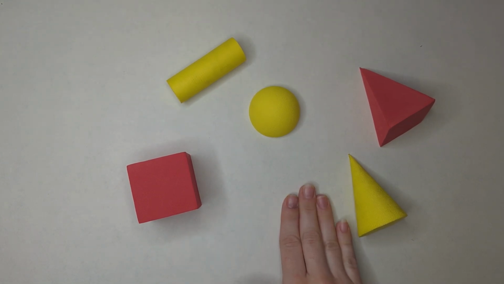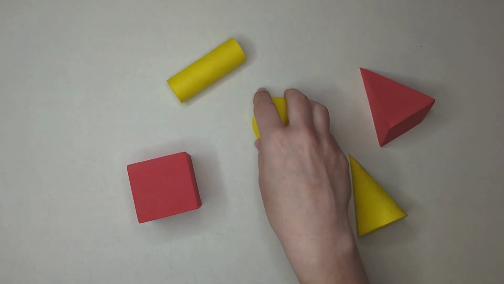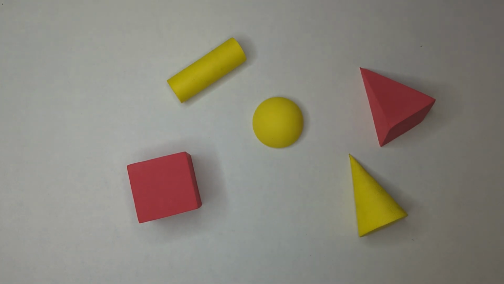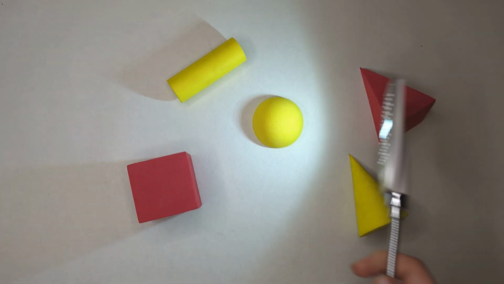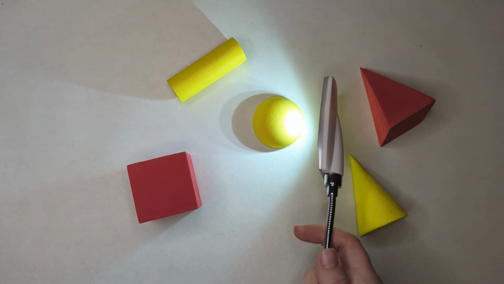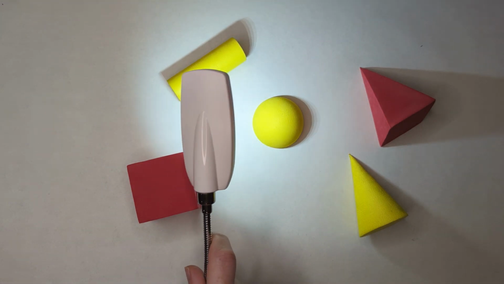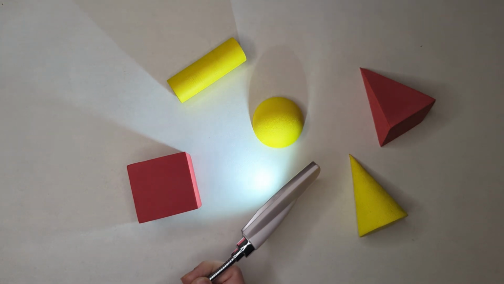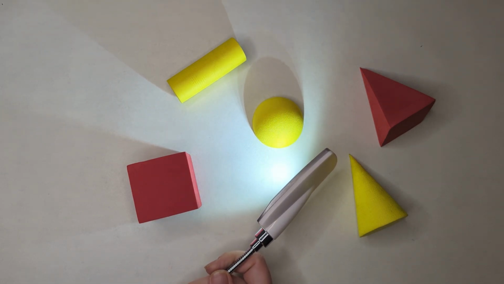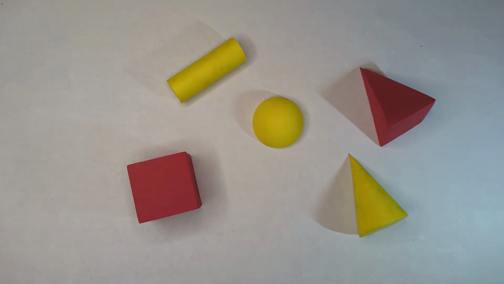Paper is flat, objects aren't. We draw exactly what we see from one angle. The direction of the light changes where the highlights, midtones, and shadows are. Now we can see the highlight is on the opposite side of this half sphere. And as we shift, I'll move it this way. As we shift the light, everything changes. And that's very important.